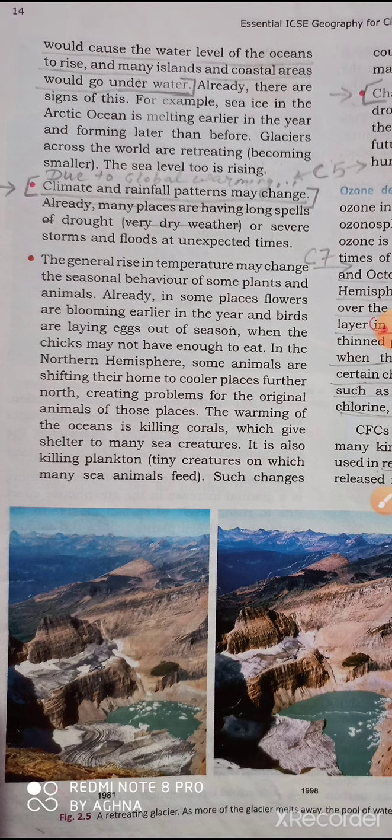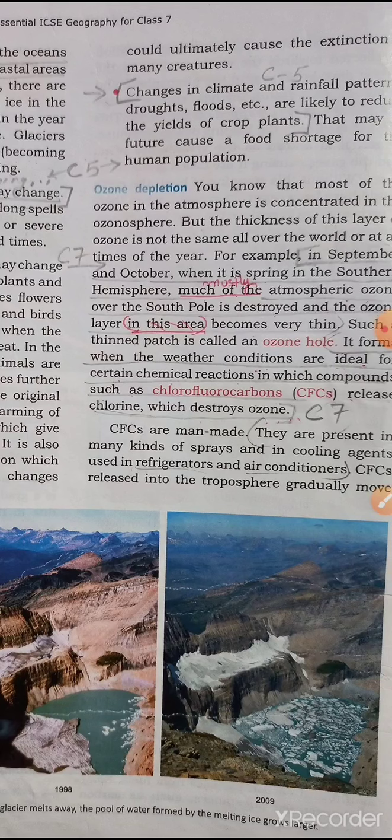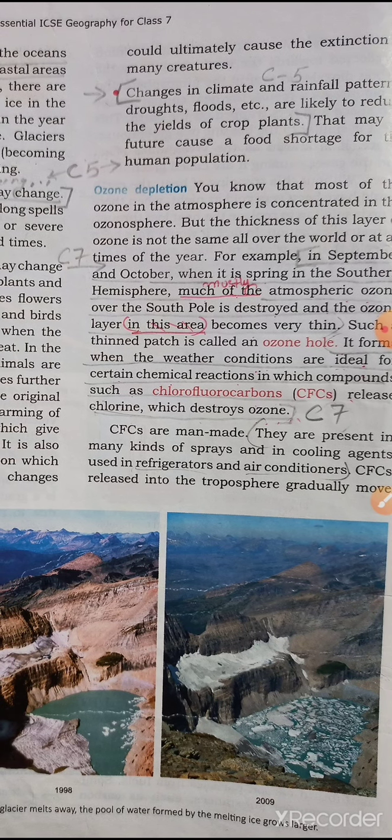Okay, next is changes in climate and rainfall patterns. Changes in climate and rainfall patterns, droughts, floods, etc., are likely to reduce the crops. And if there will be no crops in the future, then there will be a shortage of food for the human population.